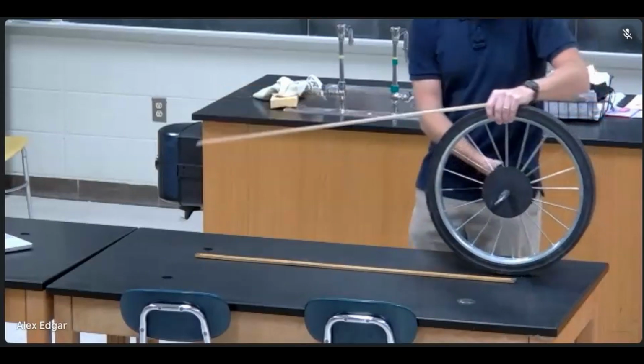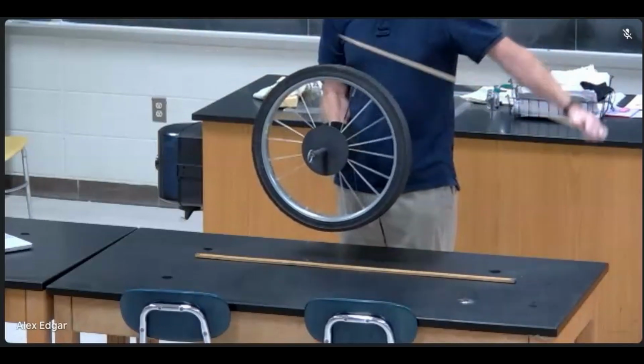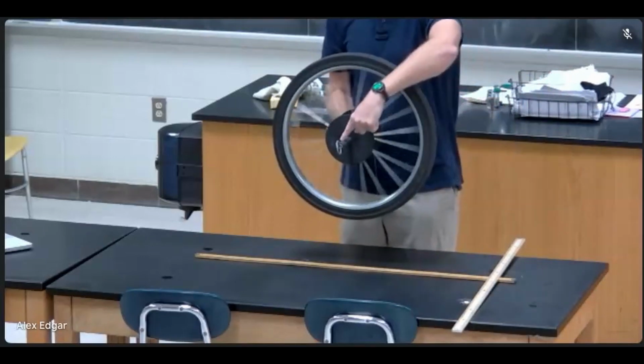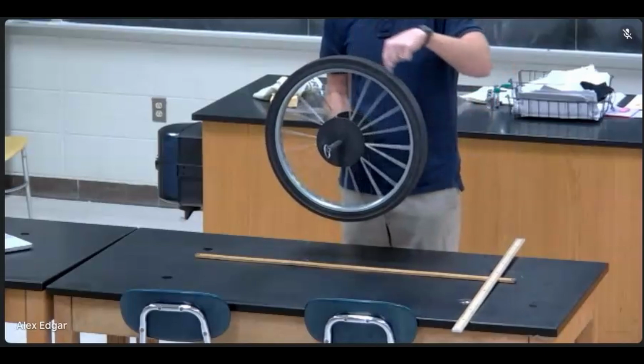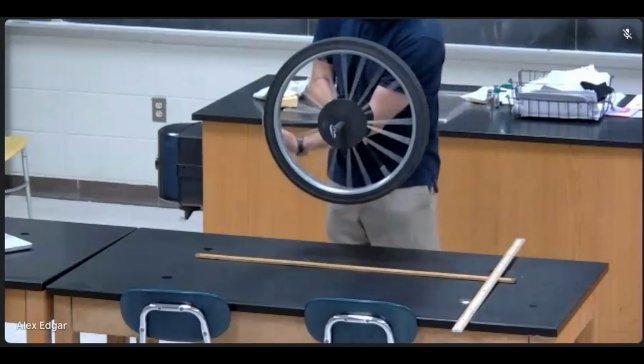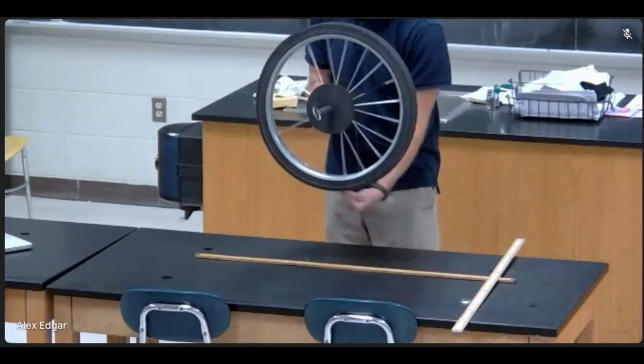But if I hold this up here and I spin it, the middle is not going to go anywhere. The top, if I put my finger on it, gets pushed to your right. Meanwhile, on the bottom, it's going to the left. So if I attach my finger momentarily there, it's going to be moving to the left.